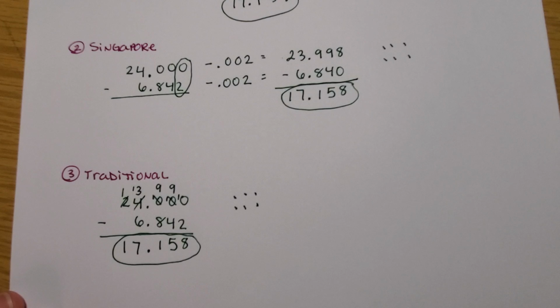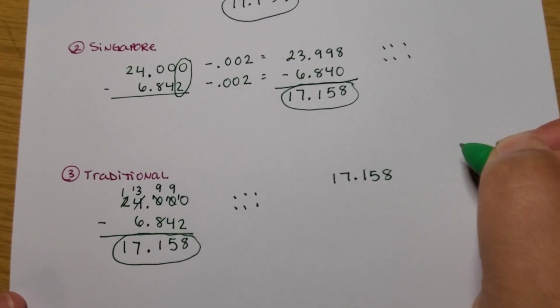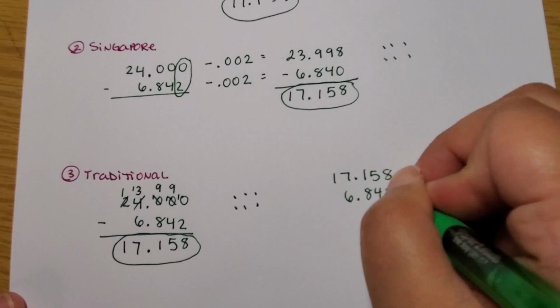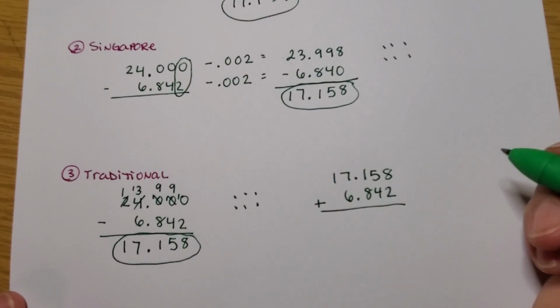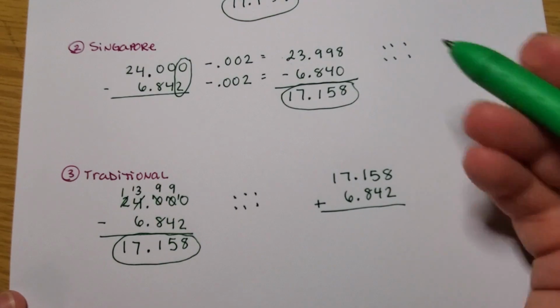But I mentioned before we would use the traditional method of addition to check. So let's do that here. I've got my 17.158. And to check, I'm going to add 6.842. And when I add those, I should get 24.000.